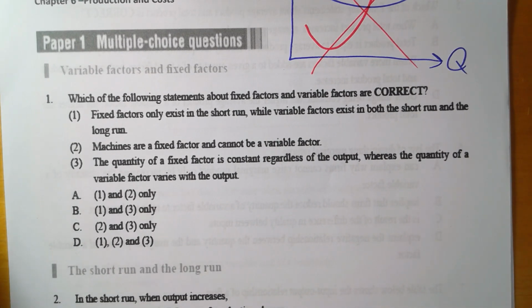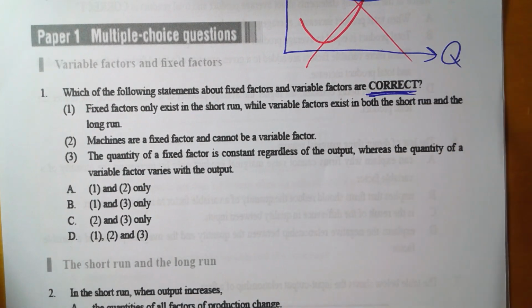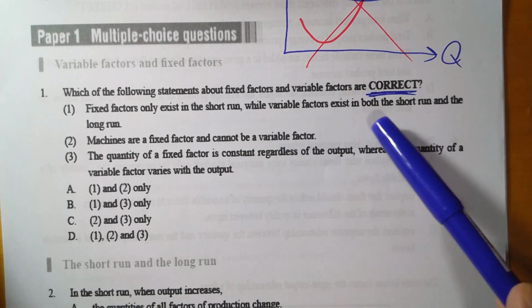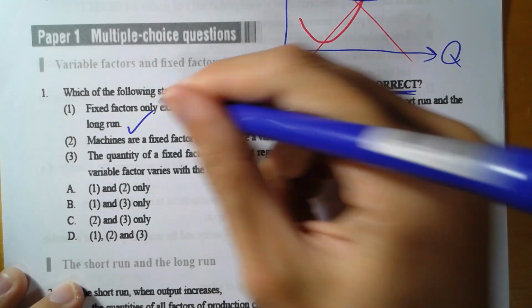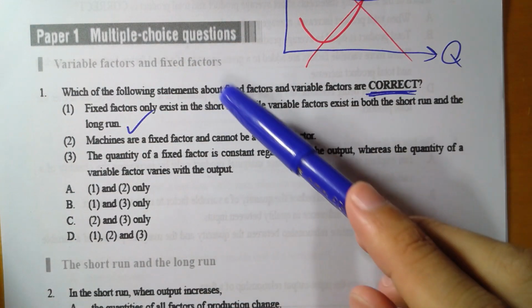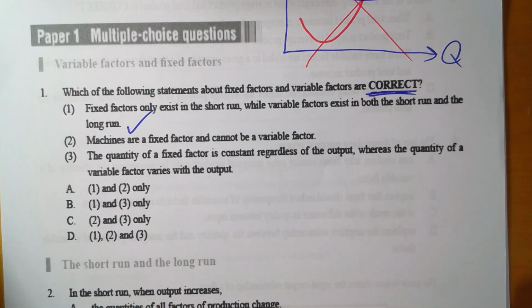Now here, MC first. The first question is on variable and fixed factors. First of all, we need something to be correct. 我哋要揀啱嗰個啦。Fixed factors only exist in the short run. Variable factors exist in long run and short run. I think this is the standard definition, right? Short run, fixed factor, variable, short and long, both of them.